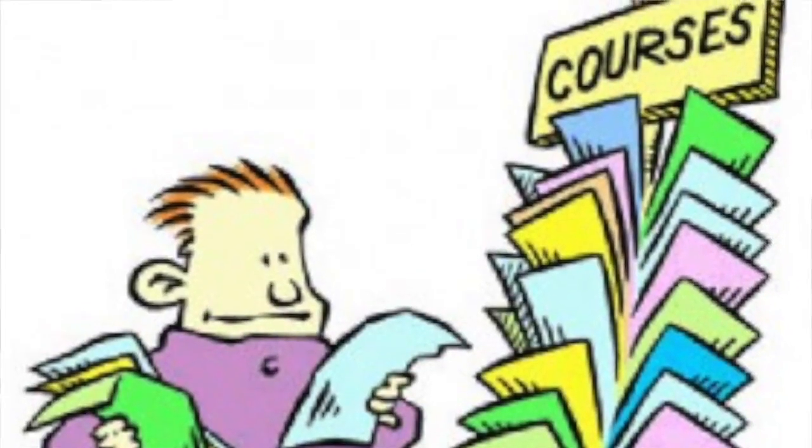What is articulation? Articulation is that time of the year when students select courses for the next school year. So if you're currently a 9th grader, you select courses for 10th grade. If you're currently a 10th grader, you select courses for 11th grade. And if you're currently a junior, you select courses for your last senior year.